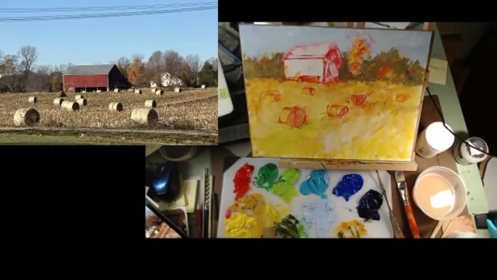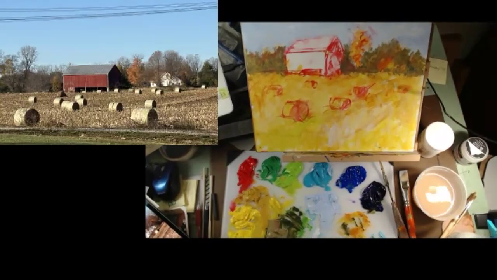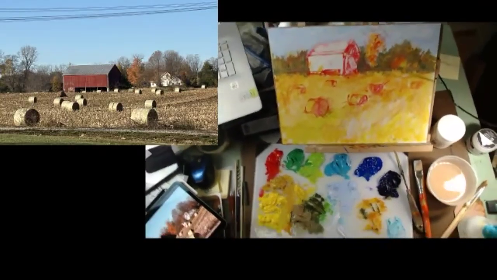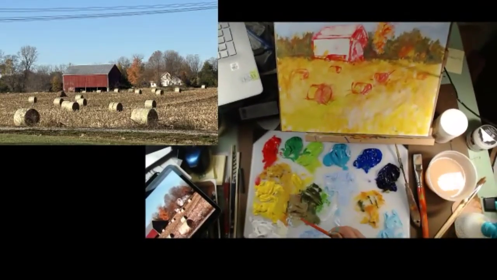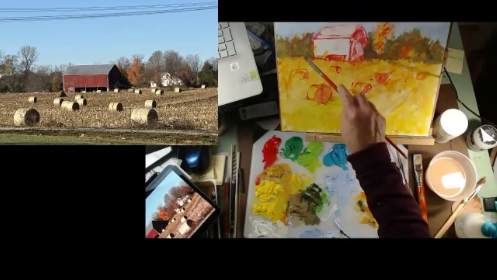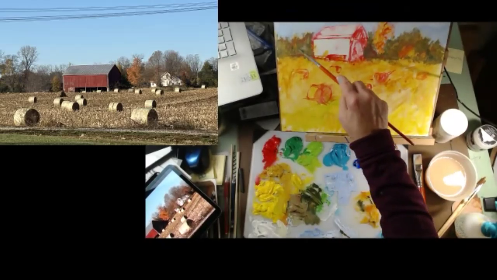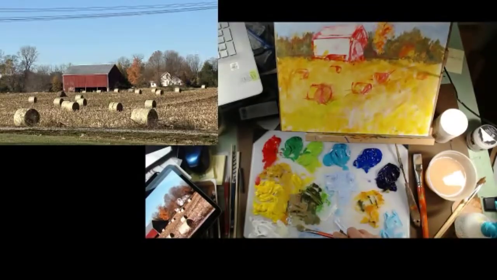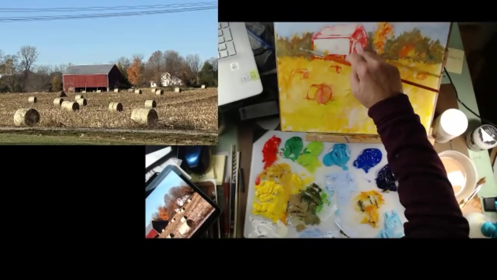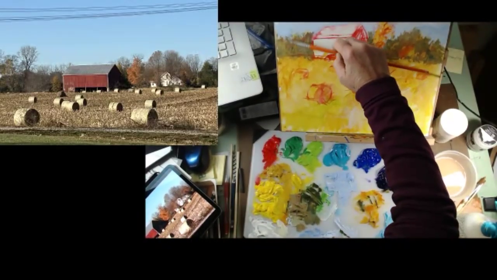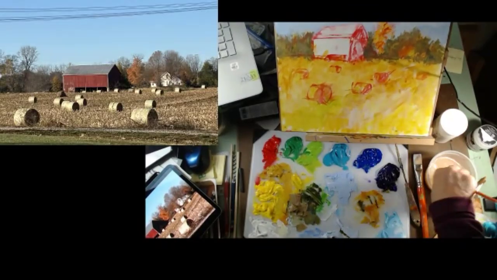But this is my color. And that got too light. I got into some white, so I don't like that. I like some of that orange showing through, so you know what?